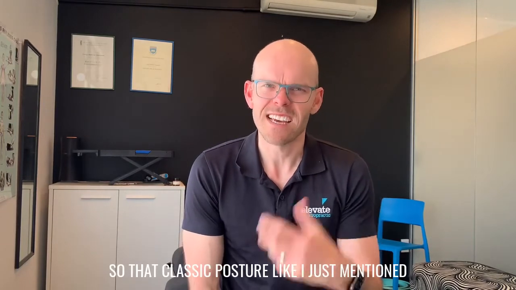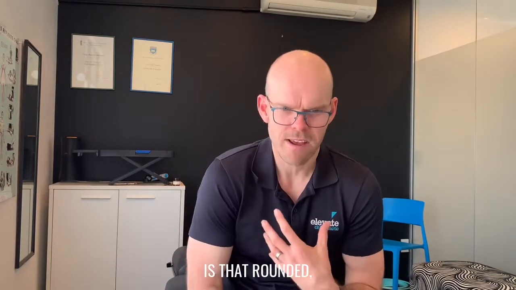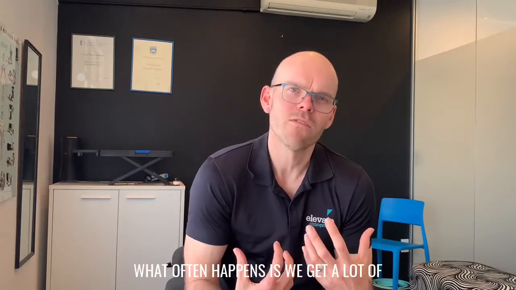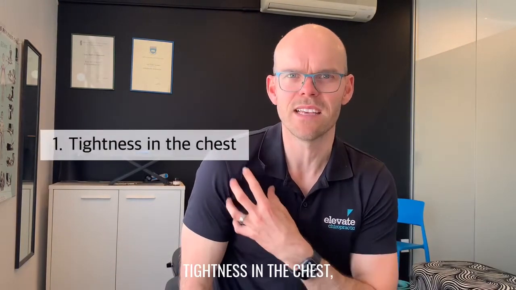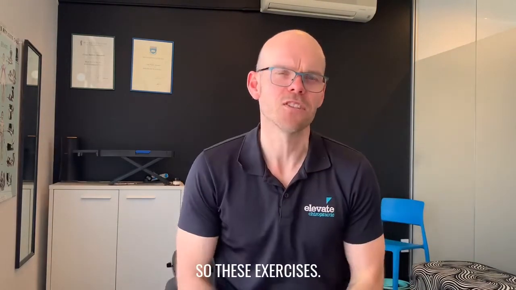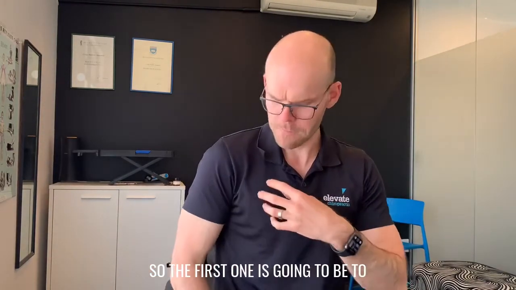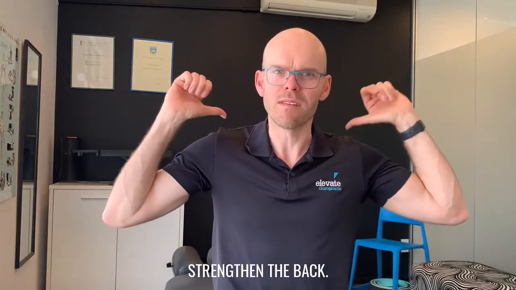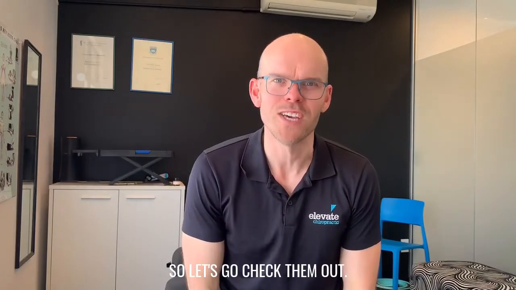So that classic posture, like I just mentioned, is that rounded posture with that head forward. When we're in this position, what often happens is we get a lot of tightness in our chest and we get weakness in our back just because we're not using those muscles very much. So the first exercise is going to be to help stretch the chest. The second one is going to be to help strengthen the mid-back. So let's go check them out.